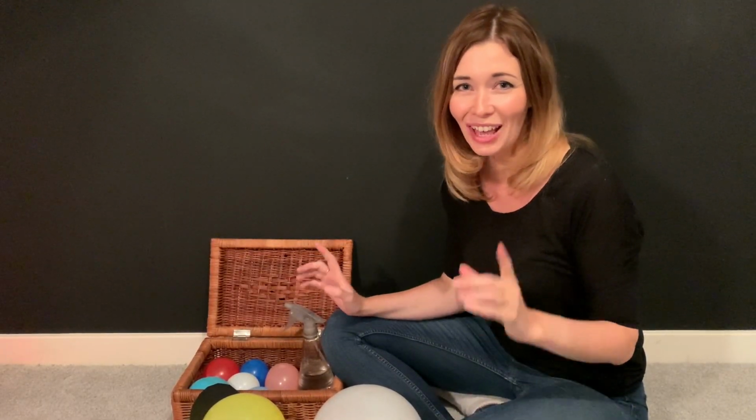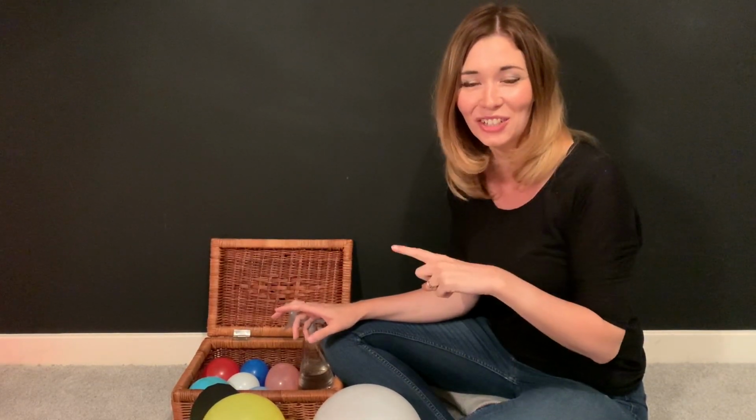Now I love balloons. They are so great to use for so many different sensory things. You can fill them with lots of different things and create all kinds of effects, and that's essentially what we're going to do today. Now I've got a balloon that's going to represent each one of the planets, and what I've done is use the properties of those planets to just influence the creativity behind it.